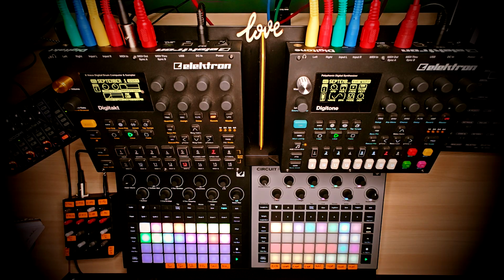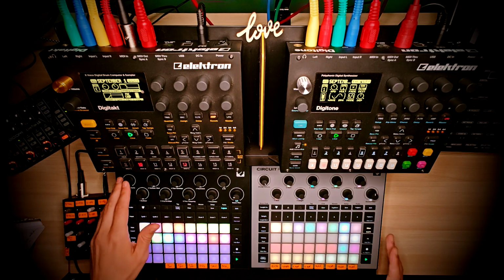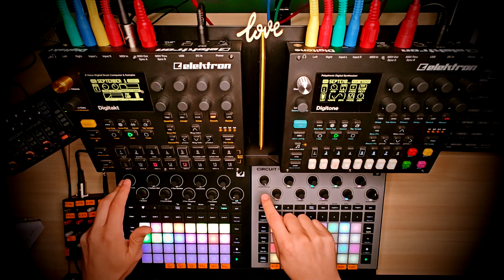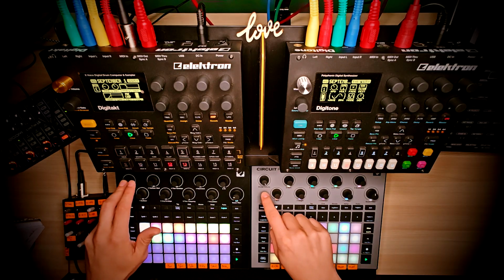The thing is, in terms of, and I'm sorry if I'm not using the term correctly, but I think it's gain staging. Because these are battery powered, the volume output is not that high.